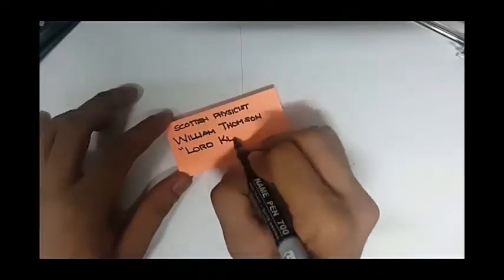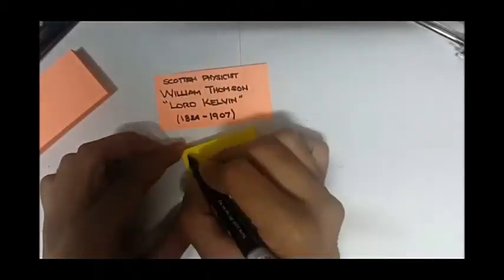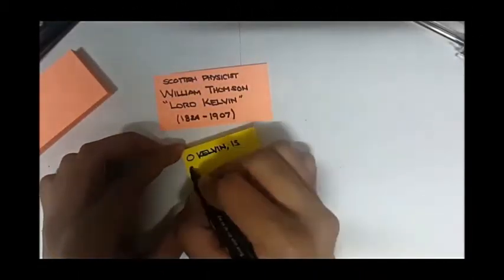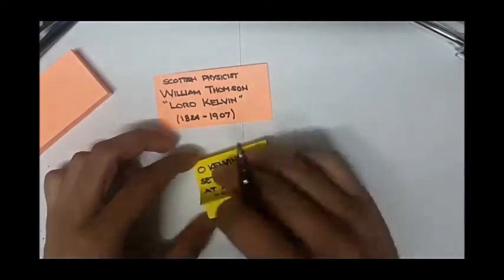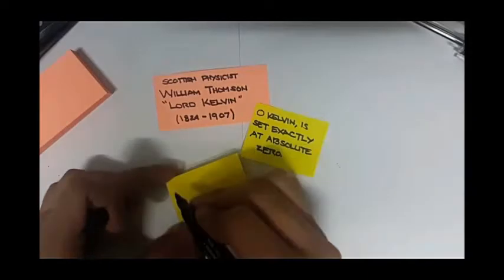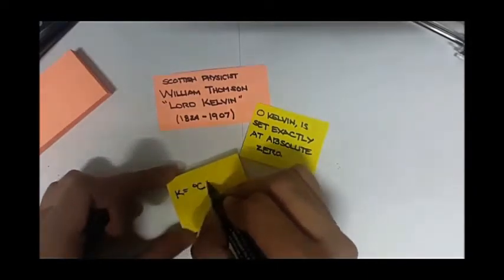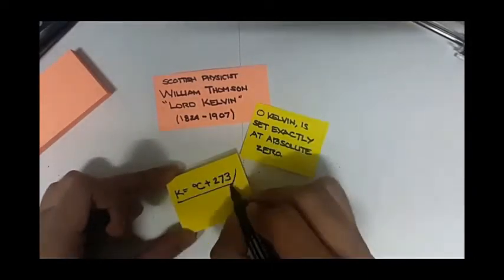The Kelvin temperature scale, named for the Scottish physicist William Thomson, also known as Lord Kelvin, is based on the existence of absolute zero. In fact, the zero of the Kelvin scale, abbreviated 0 Kelvin, is set exactly at absolute zero. Thus, in this scale, there are no negative equilibrium temperatures. The Kelvin scale is also chosen to have the same degree size as the Celsius scale.